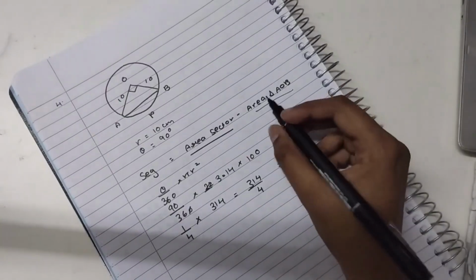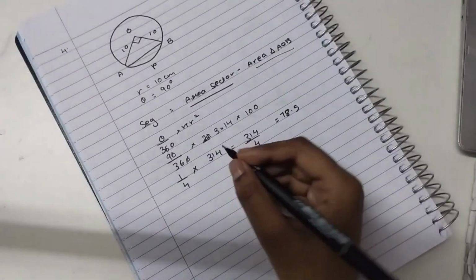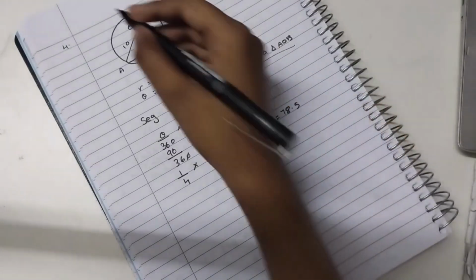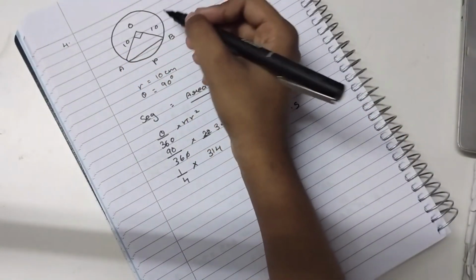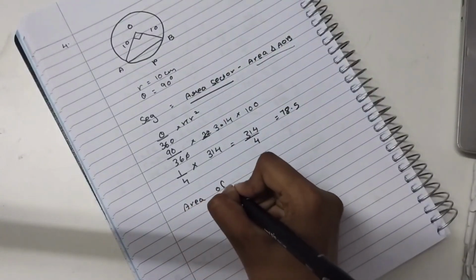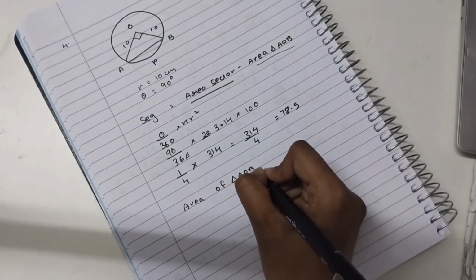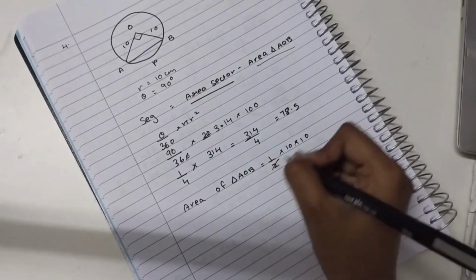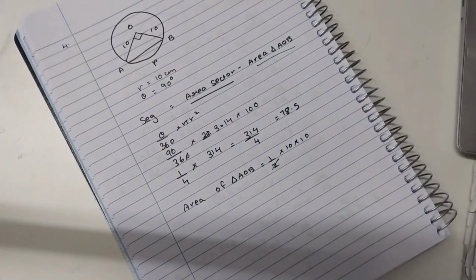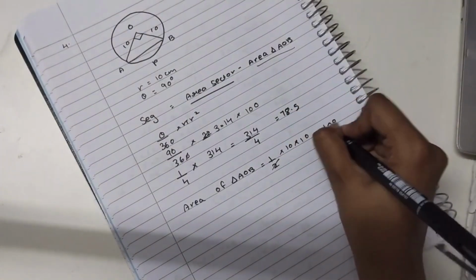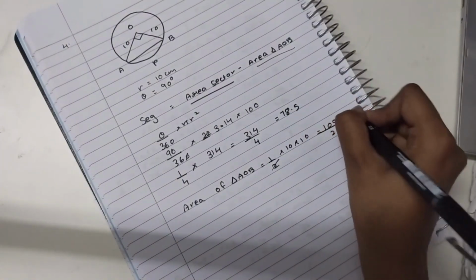Now we need to find the area of the triangle. So we know that the area of the triangle is half into base into height. And we know the base is 10, and the height is also 10. So the area of triangle AOB would be half into 10 into 10. So 10 times 10 is equal to 100. 100 divided by 2 is equal to 50.